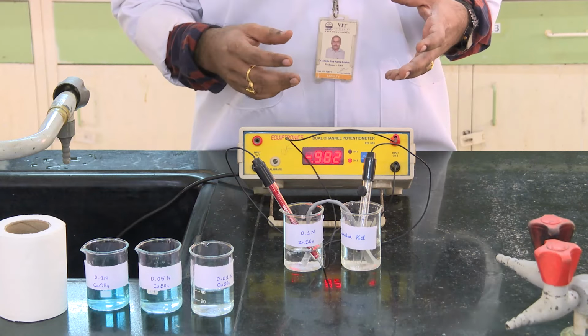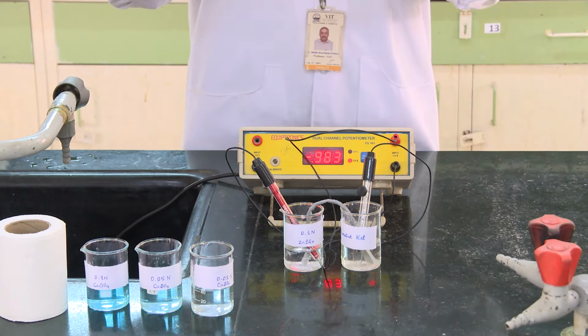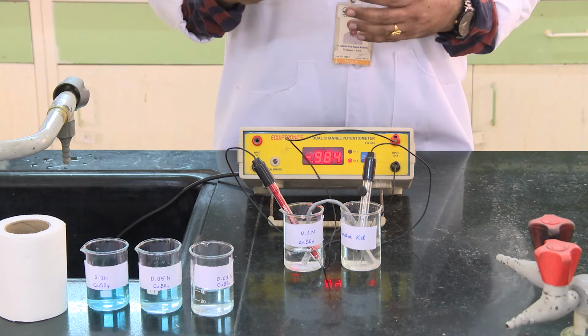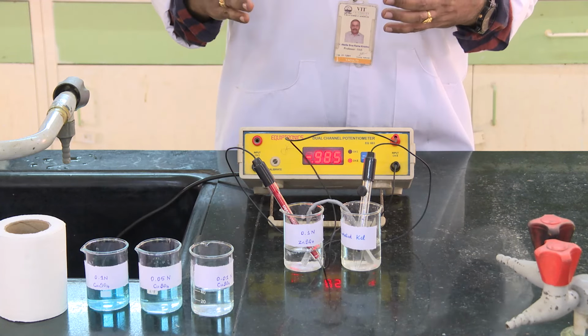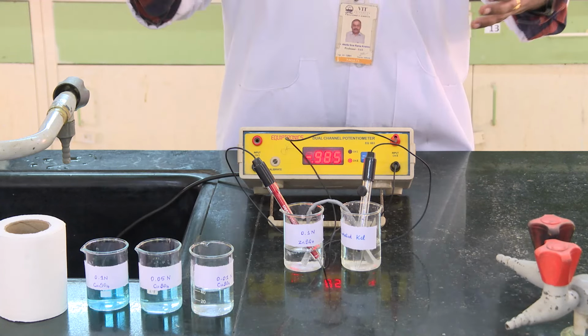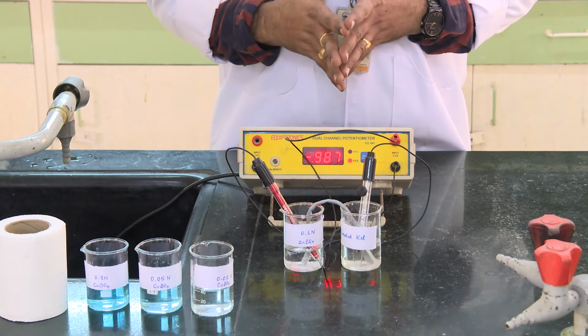After that, we are going to put these results in table form, and then use the Nernst equation to make the complete cell reaction, with respect to the calomel electrode as a kind of reference electrode.